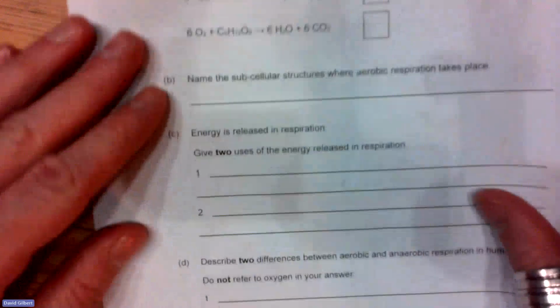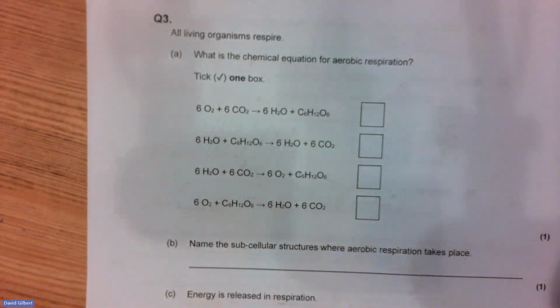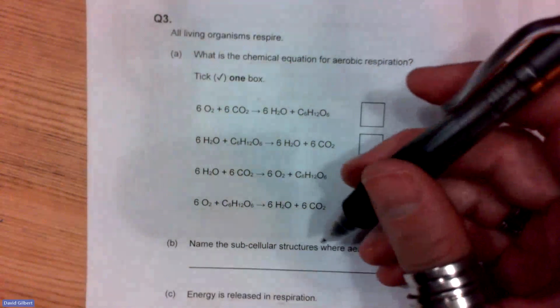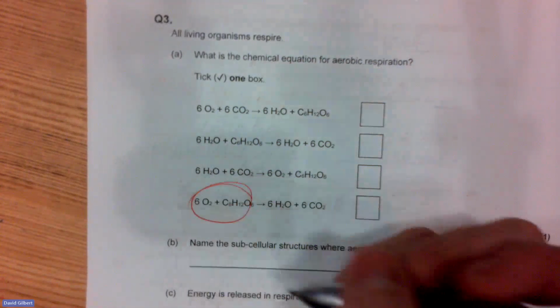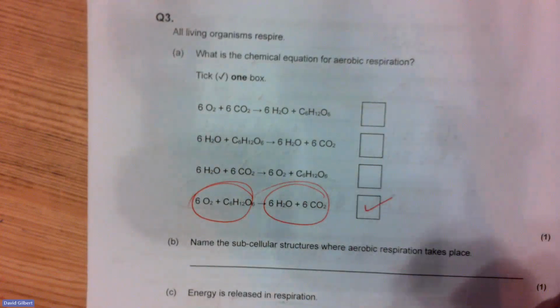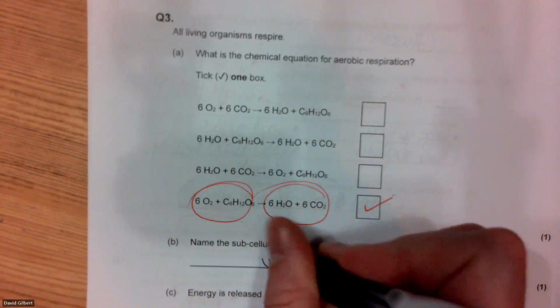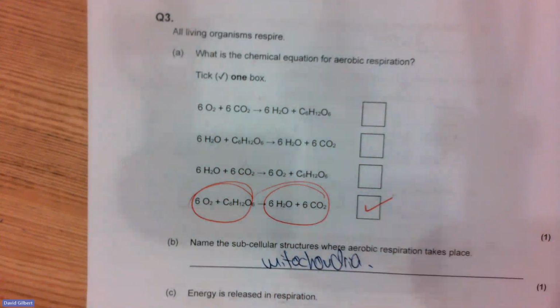But let's go on to the last question, more around photosynthesis and respiration. So a couple of recaps of questions which we've already answered. The equation for aerobic respiration. Well, we should recognize that aerobic respiration is oxygen and glucose forming water and carbon dioxide. We've mentioned it already. We know that respiration occurs in the mitochondria.